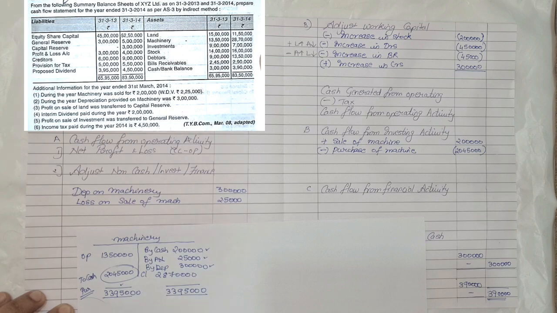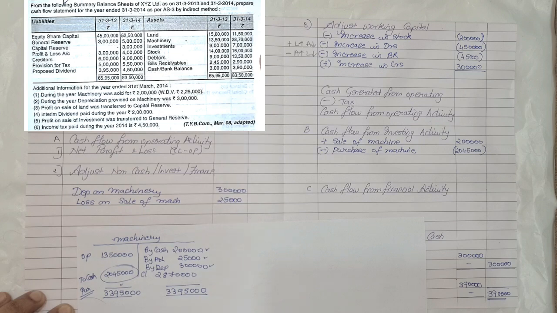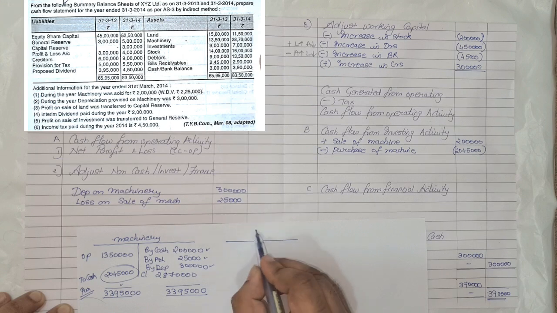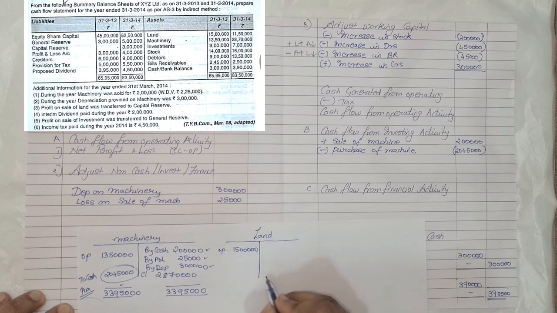The next adjustment, so we are done with the first and the second adjustment. Now we start with the third. Profit on sale of land was transferred to capital reserve. So they're giving you some profit on land. So we will solve land and building. So land ka account we will prepare. Again, the opening balance of land is 15 lakhs and the closing balance of land is 11 lakh 50,000.